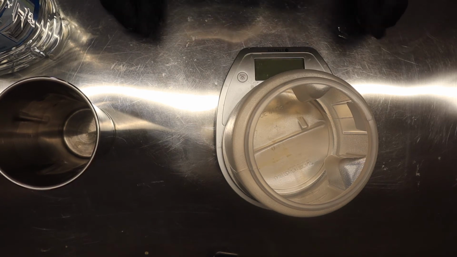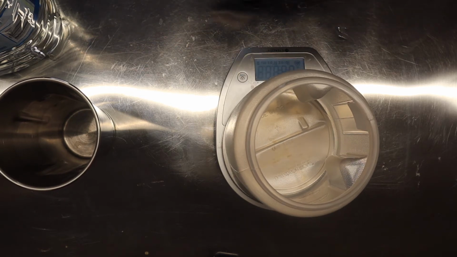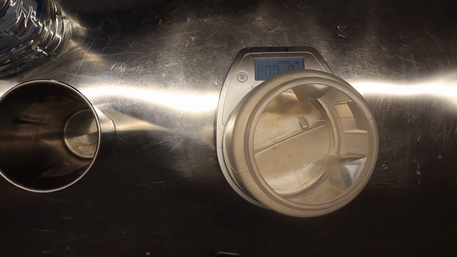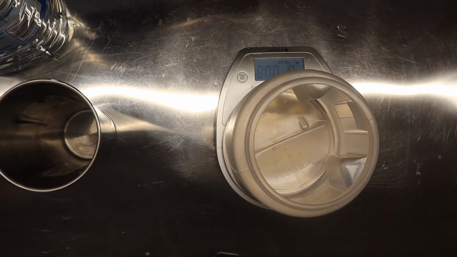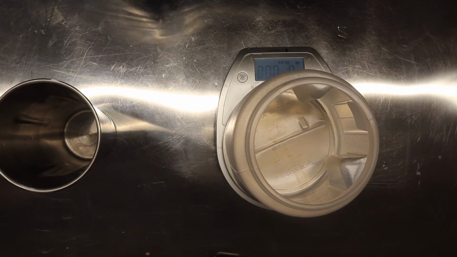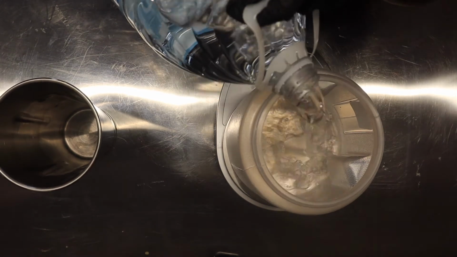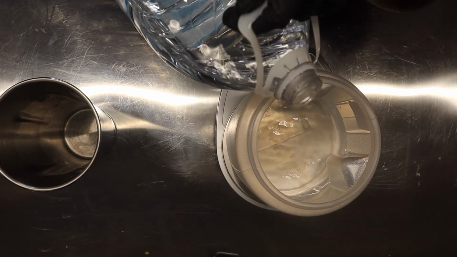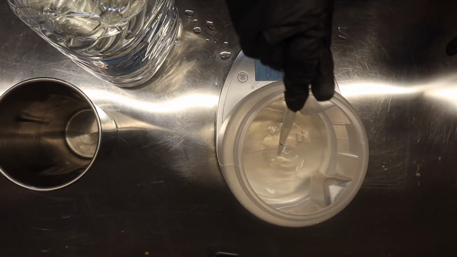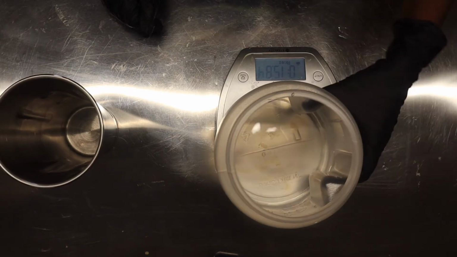So this recipe says that I need 15.84 ounces of water. So I want to use distilled water. Turn my scale on, I'm going to measure out 15.84 ounces. If I don't make a mess. And then we need 8.6 ounces of our lye.